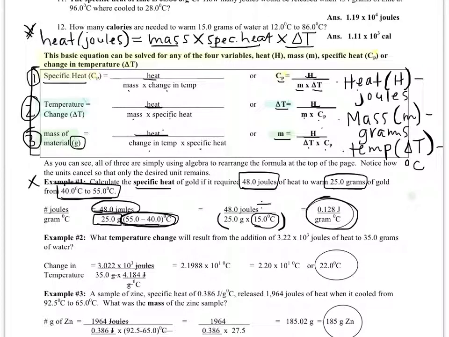Okay, now units are kind of funny here, but you've got joules on top and you've got grams and degrees Celsius on the bottom. So sure enough, my units are just joules on top and grams degrees Celsius on the bottom. That's actually the standard unit for specific heat, which I get, it's weird. But that is what it is.